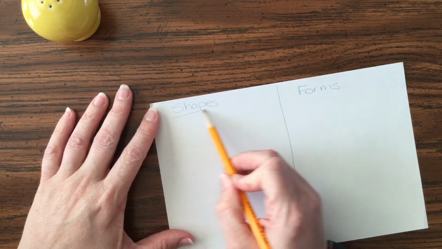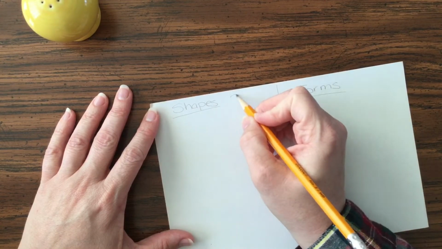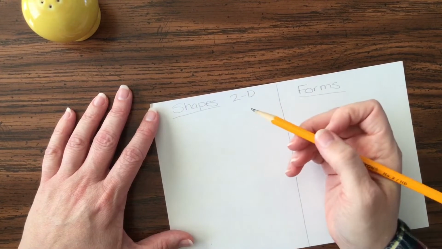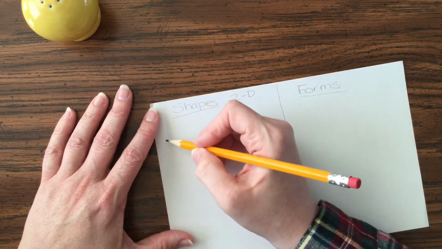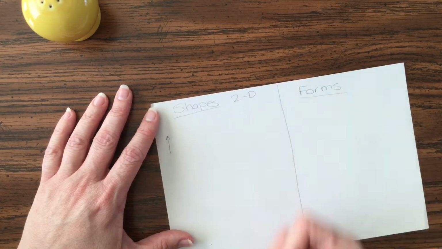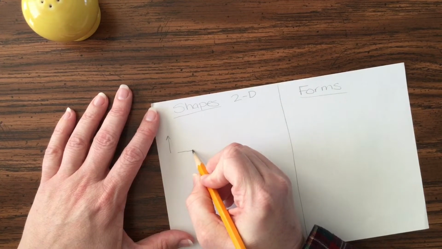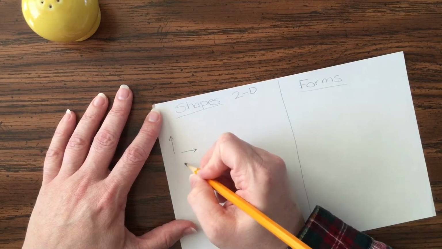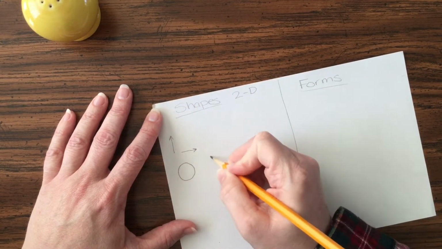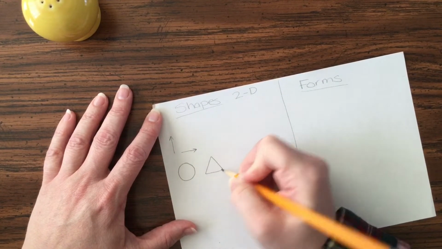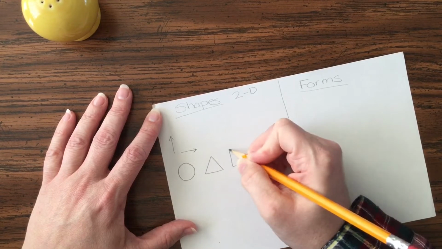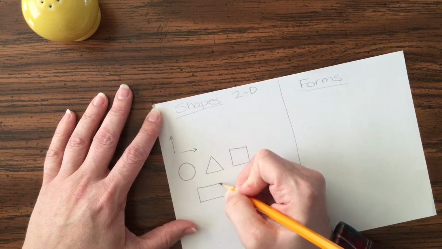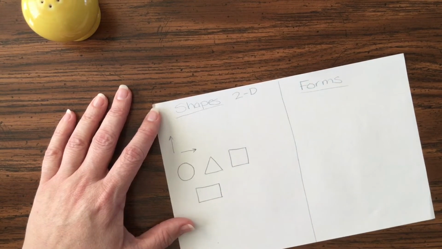So a shape is 2D. Now when I say 2D, I mean two-dimensional. Dimension refers to the height, how tall something is, and the width. And there are lots of different kinds of shapes that you know, like circles, triangles, squares, rectangles, and I'm just listing a few here. We could keep going and fill up this whole piece of paper.